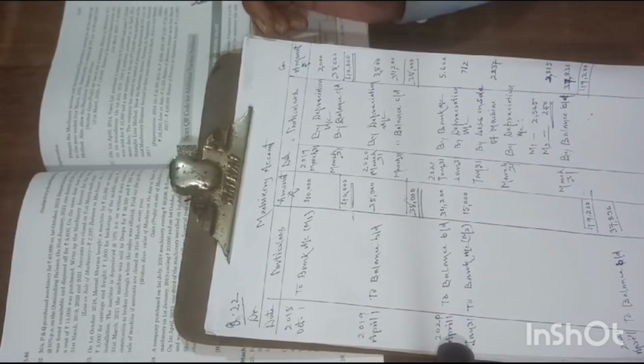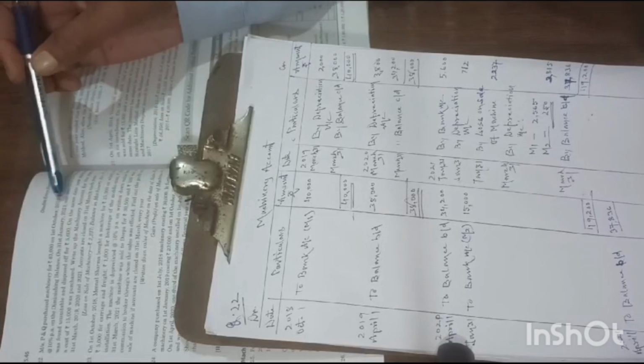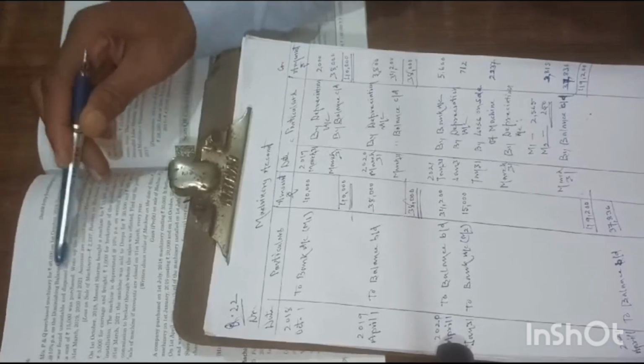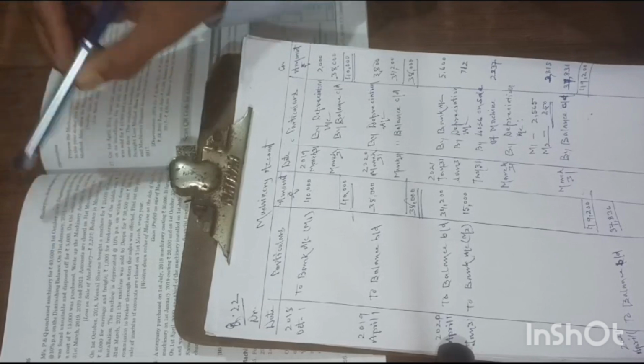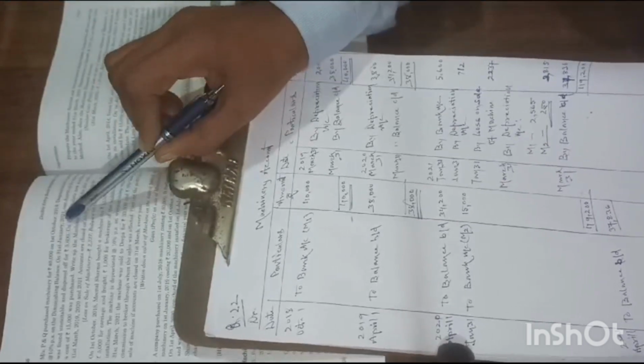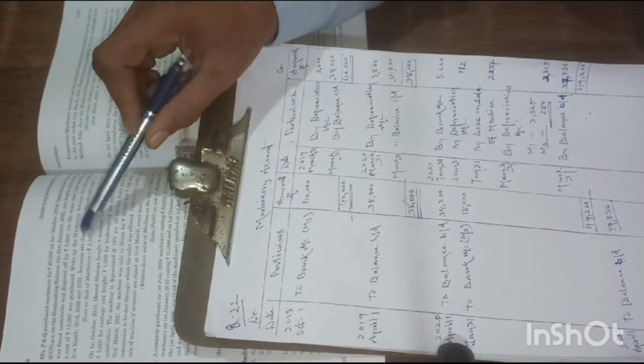Today I am going to solve a question of depreciation. The question number 22 and the book is of T.S. Grewal. Here the question is, Messrs. P and Q purchased machinery for rupees 40,000 on 1st October 2018.